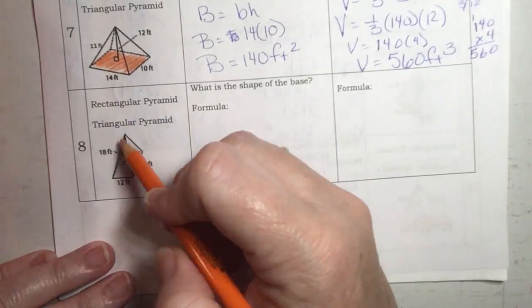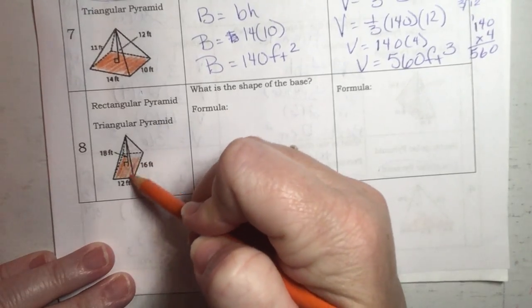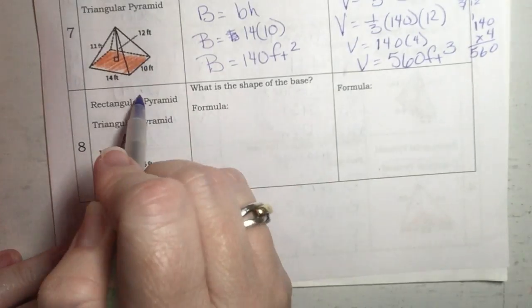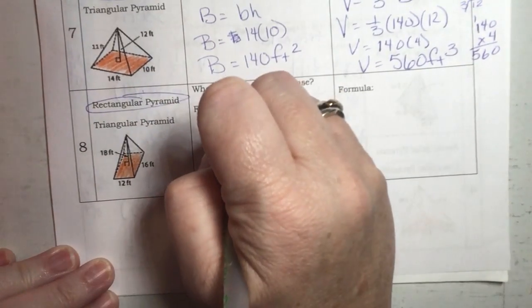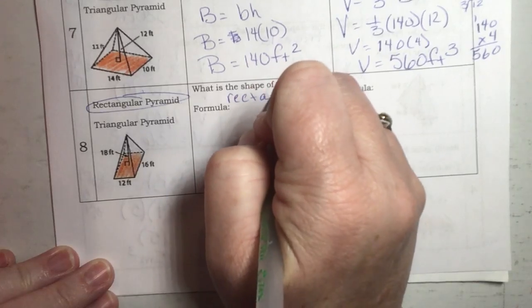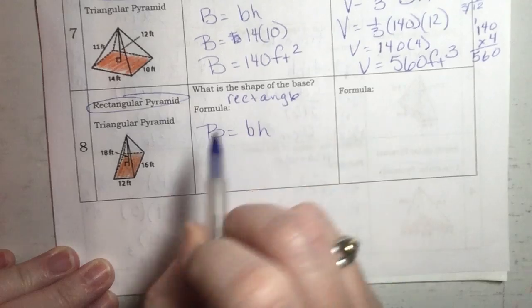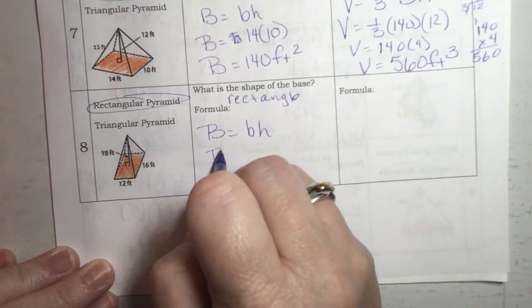All right, here we go. Another rectangular pyramid. It's a rectangle. So the area of our base is the length of the base times the height. So we've got to do 12 times 16.